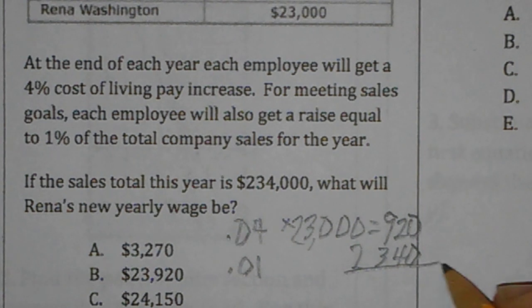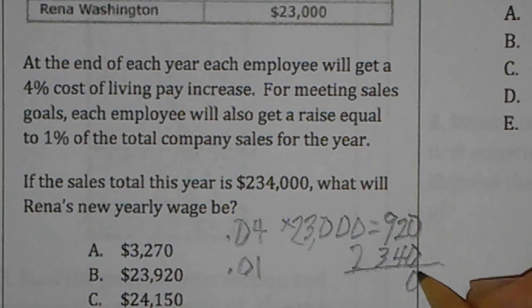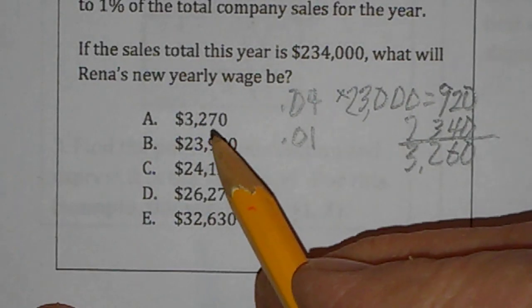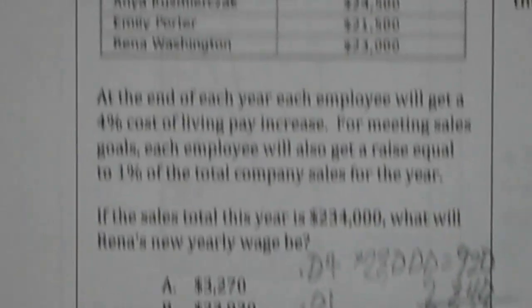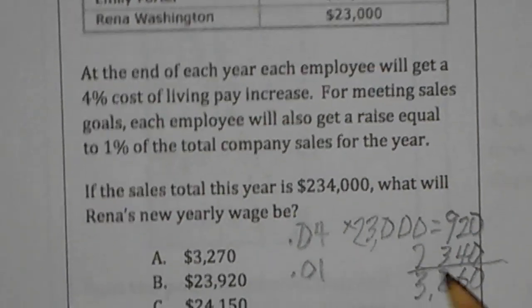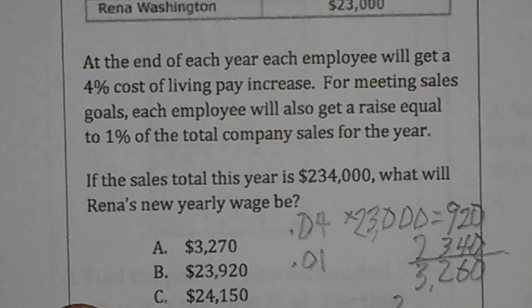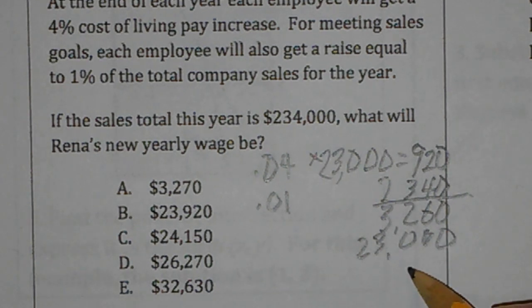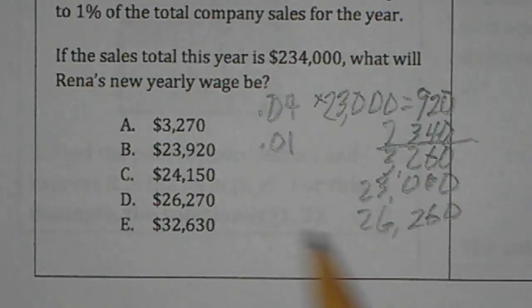Now, if you add them up, you get 3,260. Well, that's close to that 3,270. If you add it to the 23,000, you get 26,260.